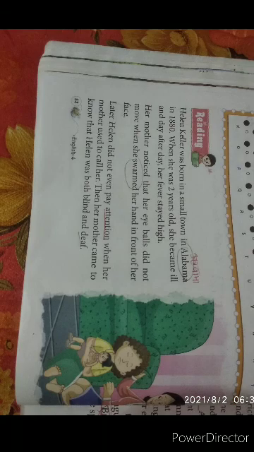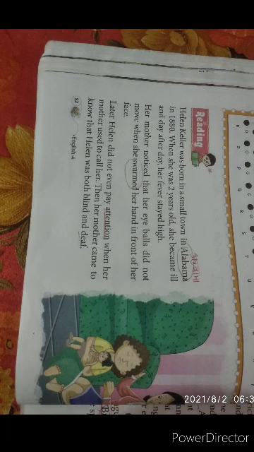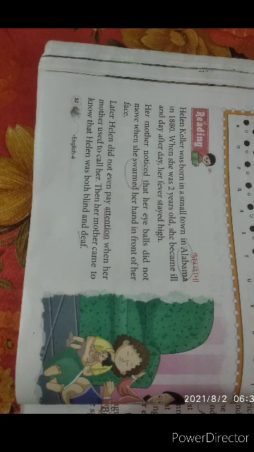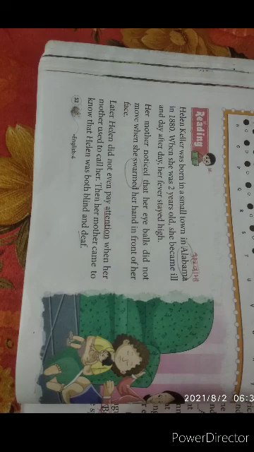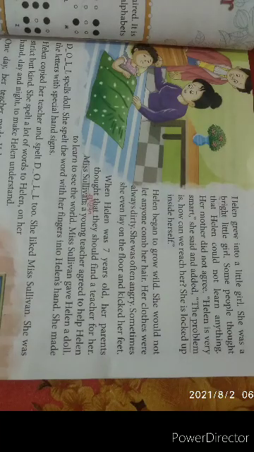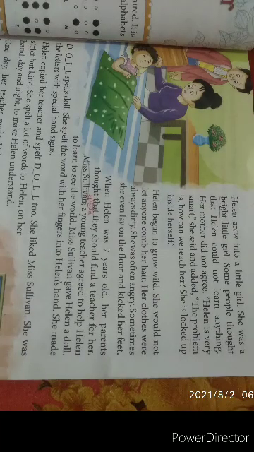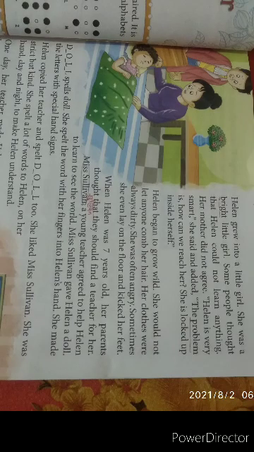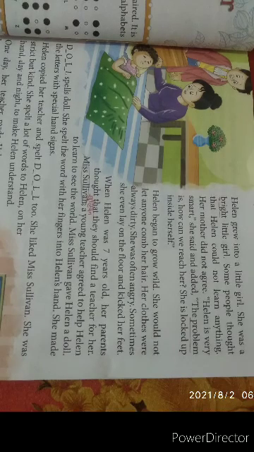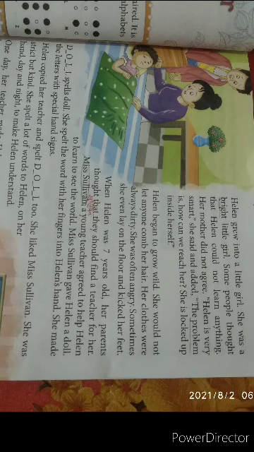Helen grew into a little girl. Slowly, Helen started to grow. She was a bright little girl. Bright means her mind was sharp.